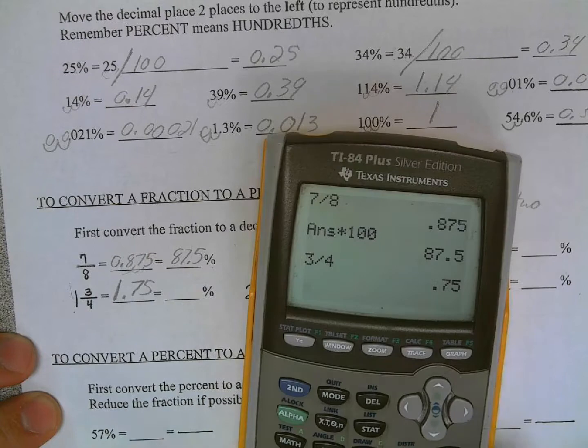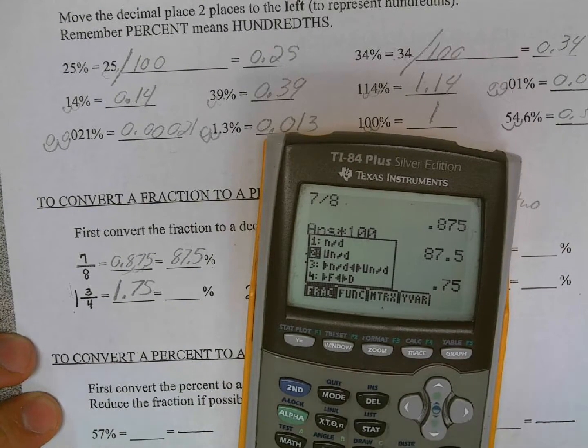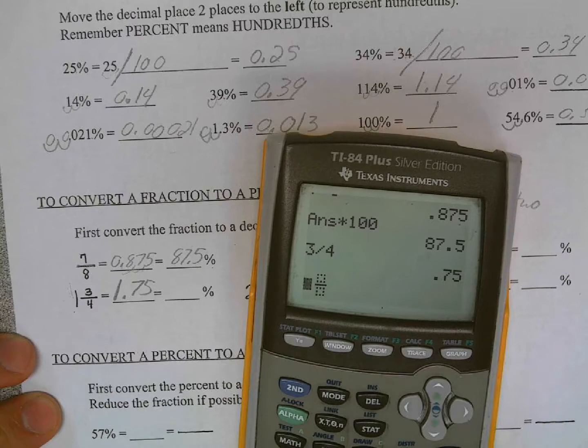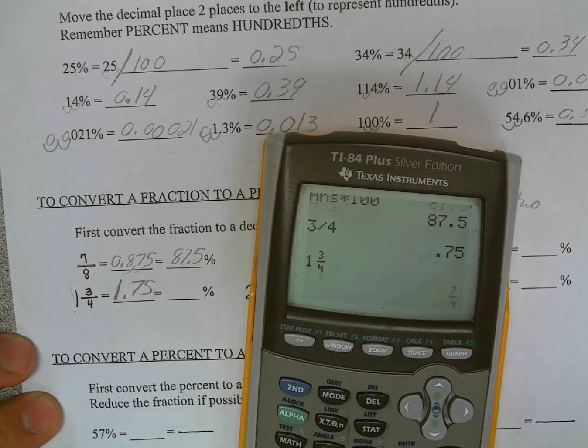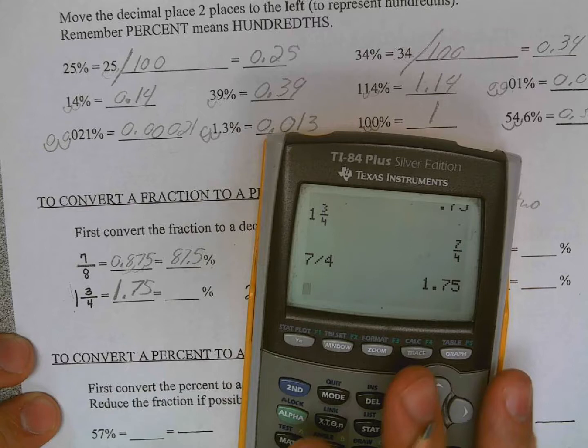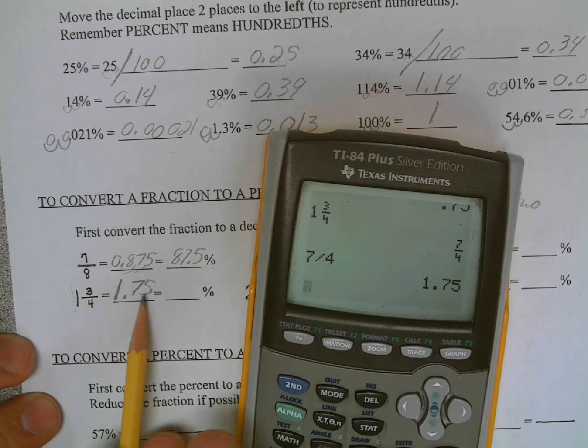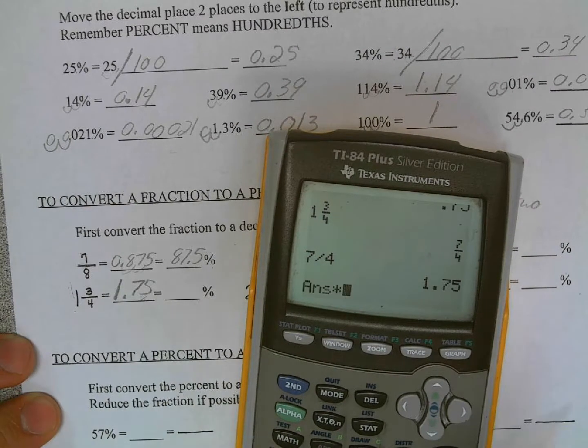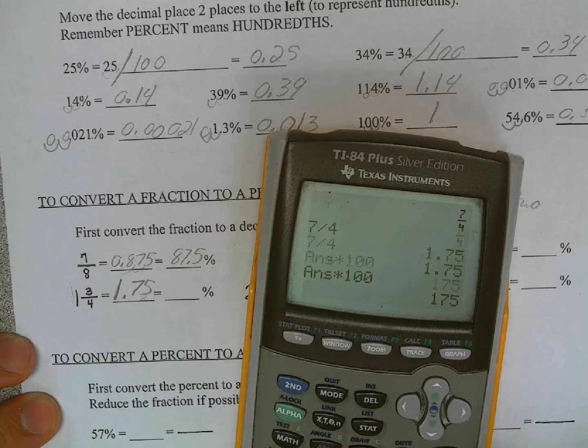Now, if you don't like doing that, you can hit your alpha y equals. We can hit our 1 whole, 3/4. And that gives us 7/4. 7 divided by 4 is 1.75. All right, so there's different ways we can do this. Now I move my decimal 2 to the right to make it a percent, or multiply by 100. Right?